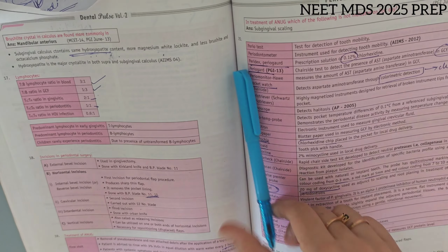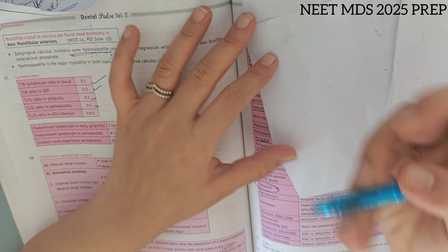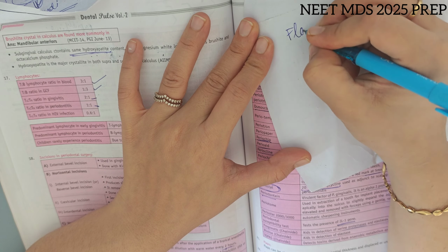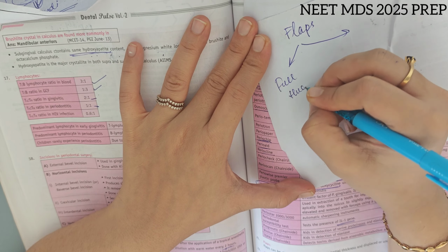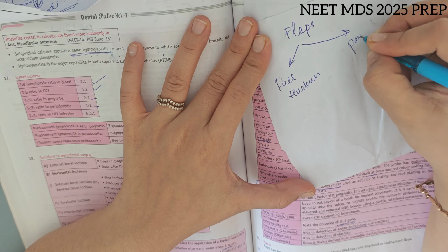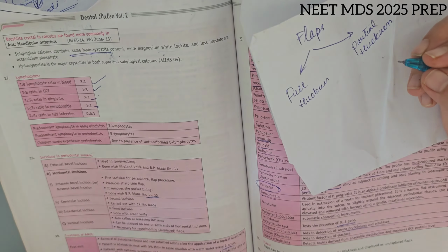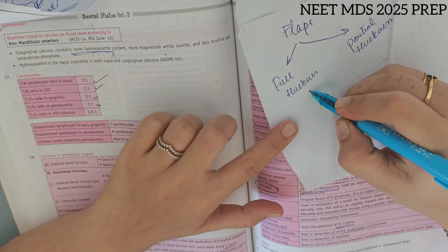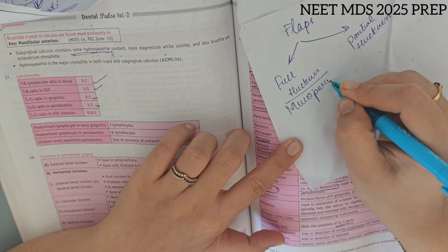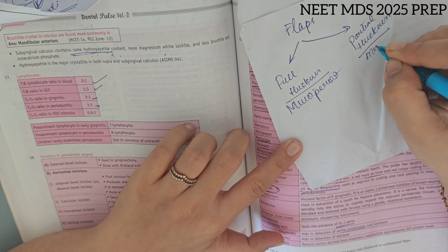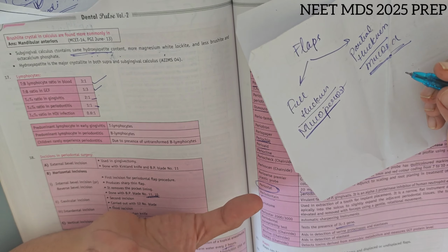In the flaps, the flaps can be classified into full thickness or partial thickness. So I will be writing here: flaps, full thickness, partial thickness. Full thickness flaps are the mucoperiosteal flaps, where both layers come, the mucosal and the periosteal. In partial thickness, there is only the mucosal flap.